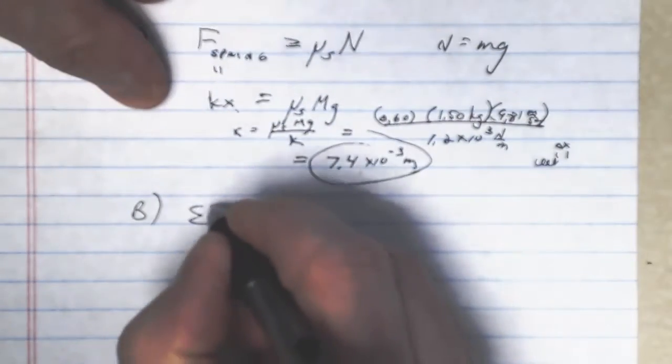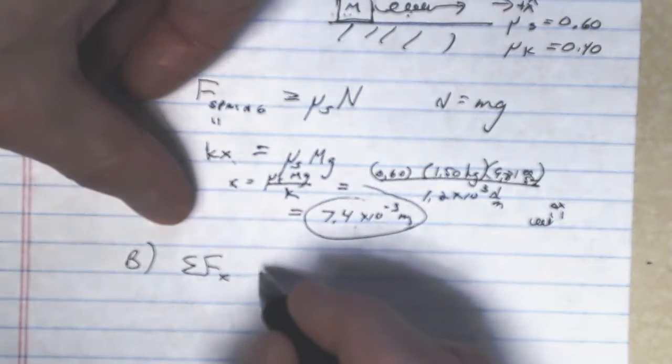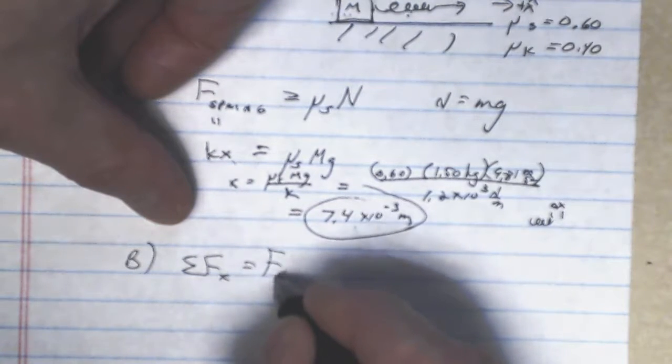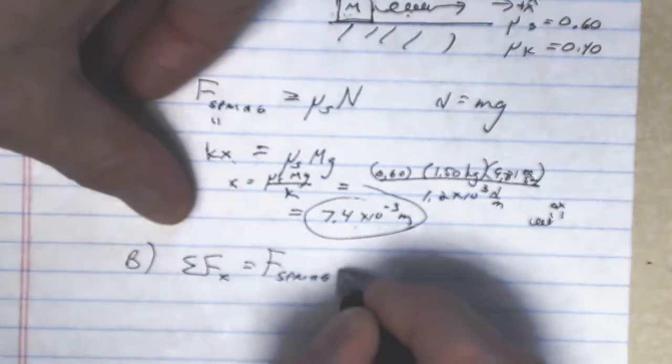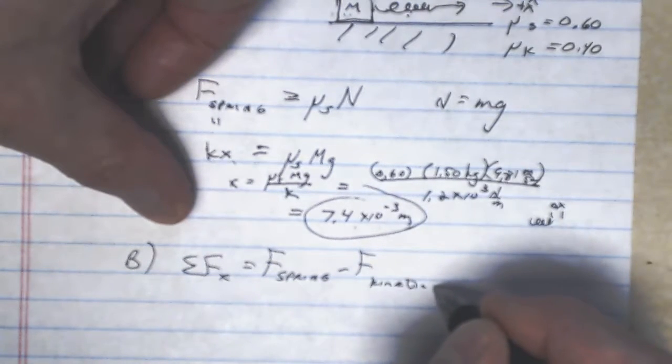So we can write down all the forces in the x direction. Maybe I should have said that this will be my positive x direction. Okay. The sum of the forces in the x direction equals the force of the spring to the right minus the force of kinetic friction to the left.